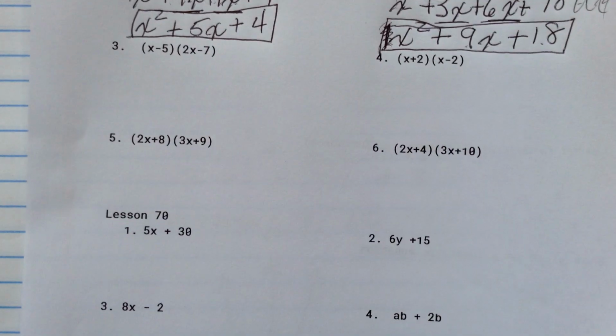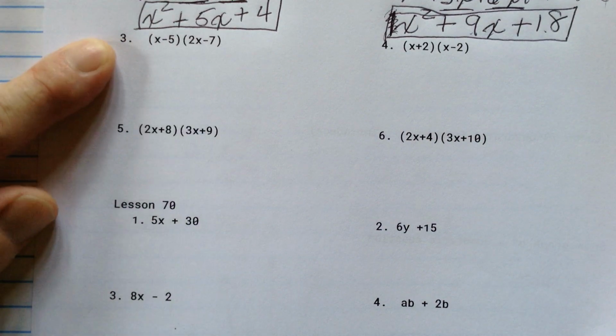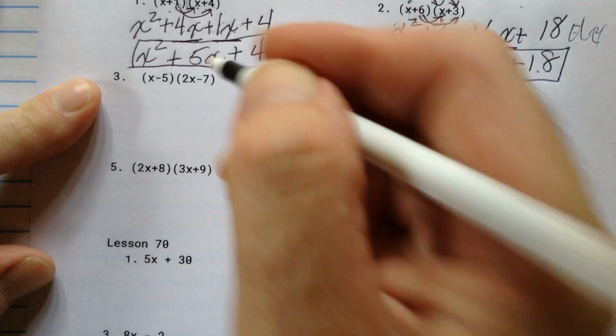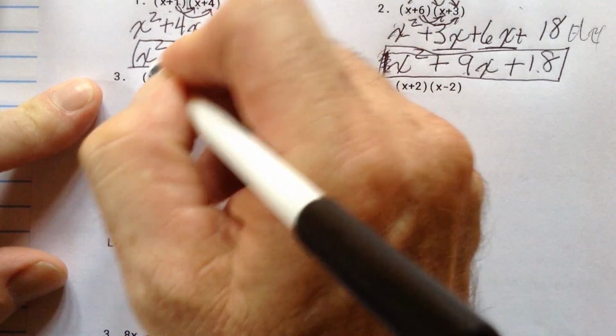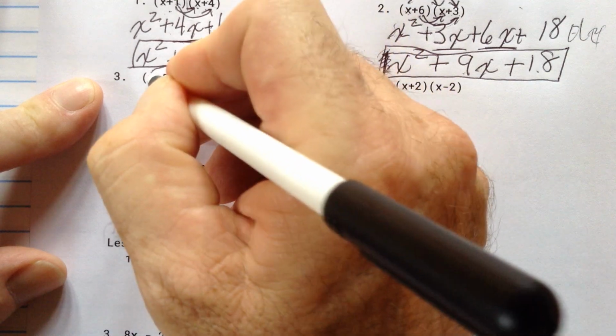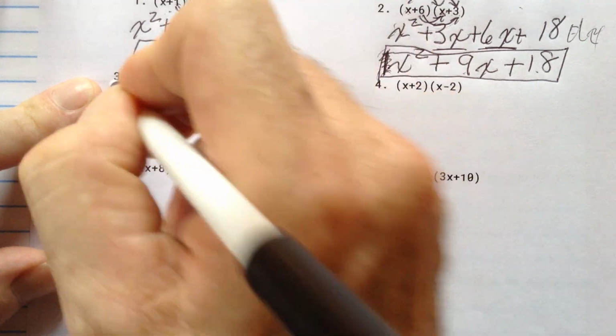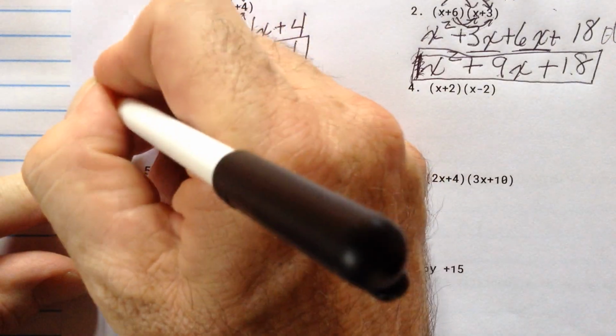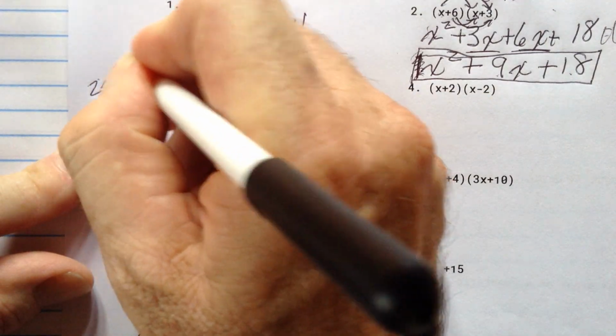All right, let's try the next one. Let's do number 3. Let me make sure it's on the camera. Okay, so here I got FOIL, or distribute. I'm going to go x times 2x. So that'll be like this, 2x times x.